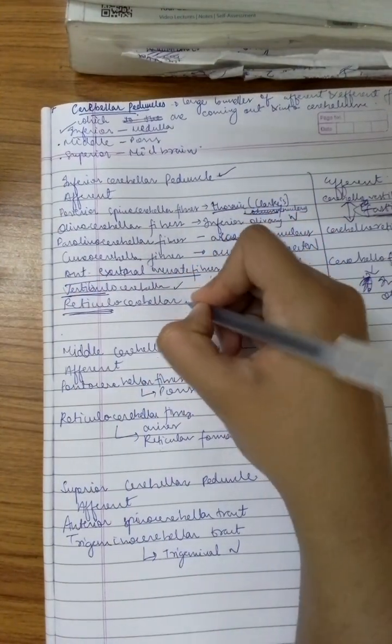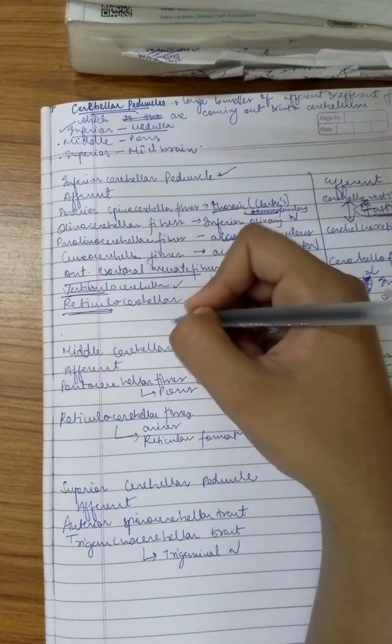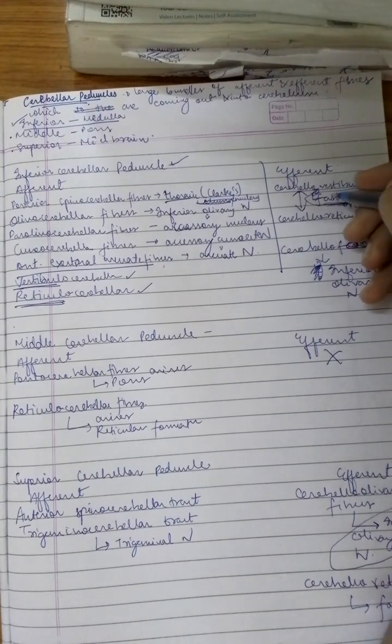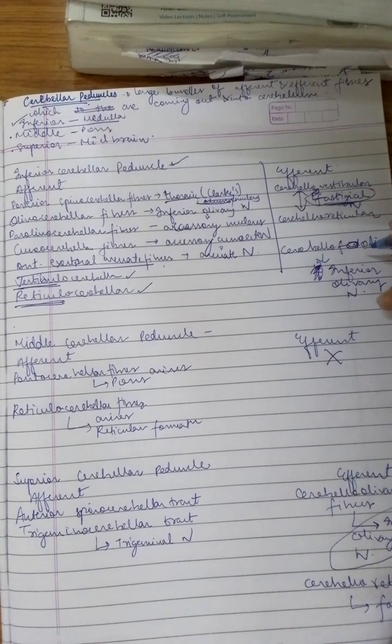Then vestibulocerebellar and reticulocerebellar, arising from the vestibular nuclei and reticular formation respectively. Then efferents, which all come from the cerebellum: cerebello-vestibular, cerebello-reticular and cerebello-olivary. The first two arise from the deep cerebellar nuclei; the cerebello-olivary goes to the inferior olivary nucleus.